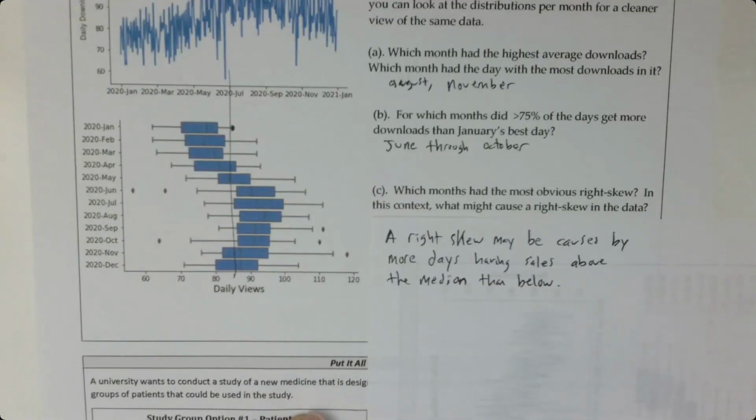Okay, so here's one thing a student might write. A right skew may be caused by more days having sales above the median than below. Two problems with this. The first problem is this is trying to say what it means to be right skewed, not what would cause that to happen in this context. And the second problem is this is actually completely wrong.